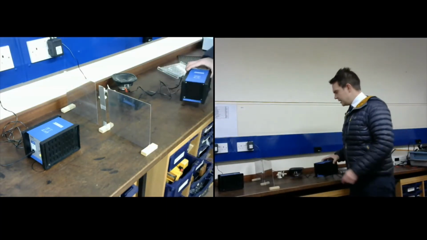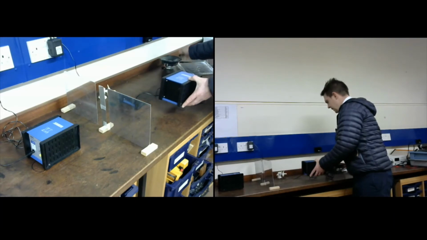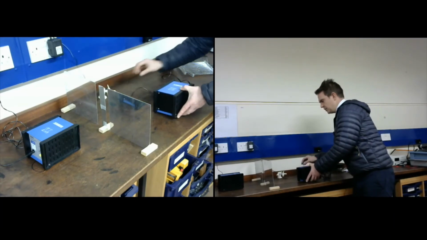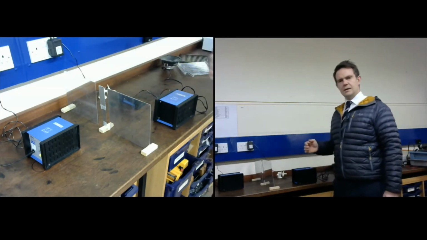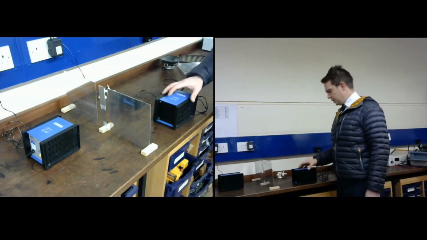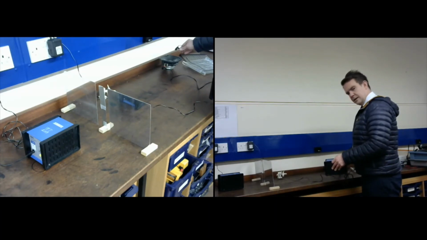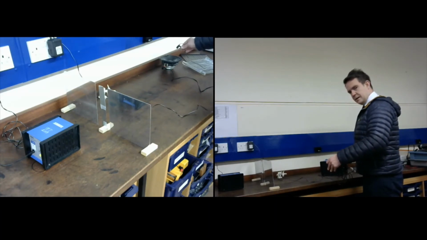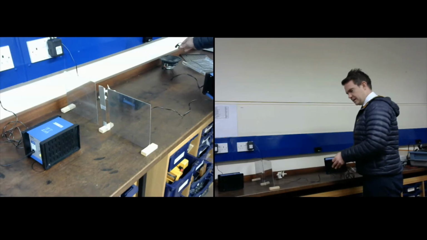Let's see what we hear as I move the receiver across the table. Oh, listen carefully. So you can hear that. Nothing. Intensity. Higher intensity.